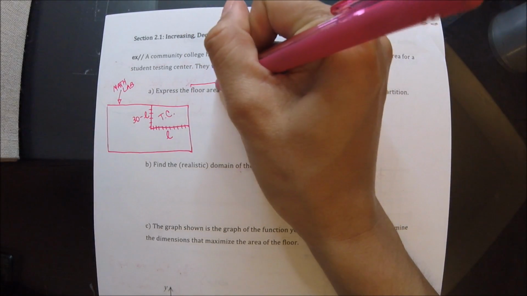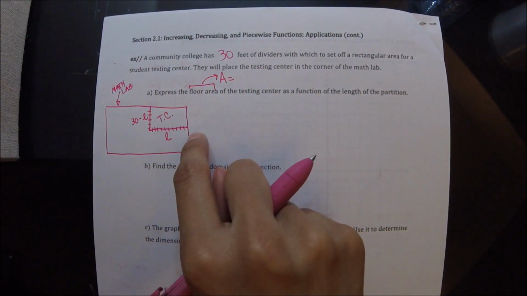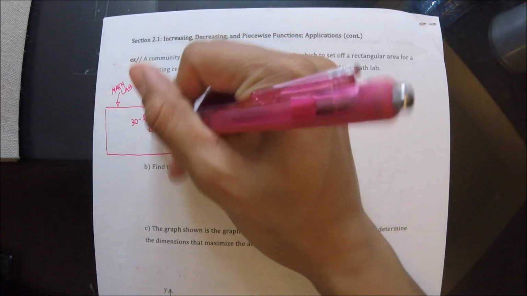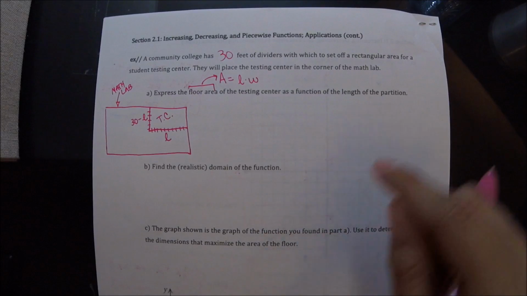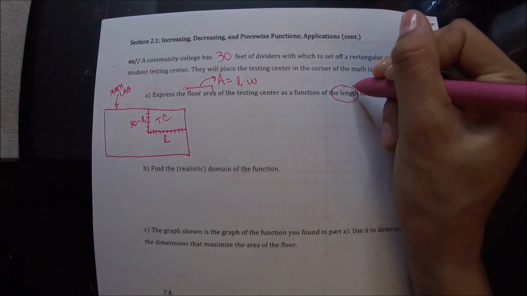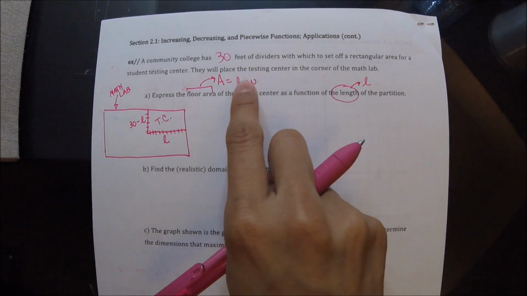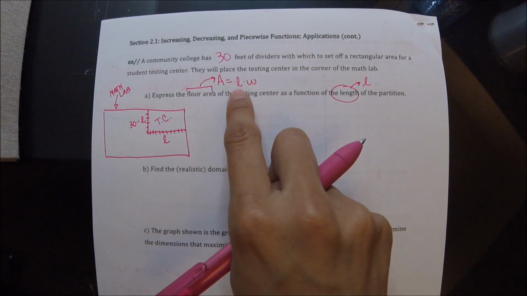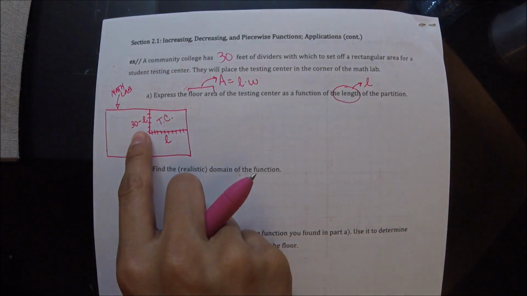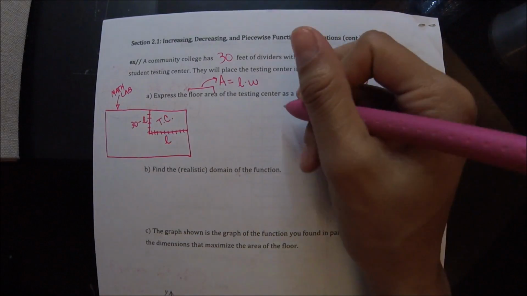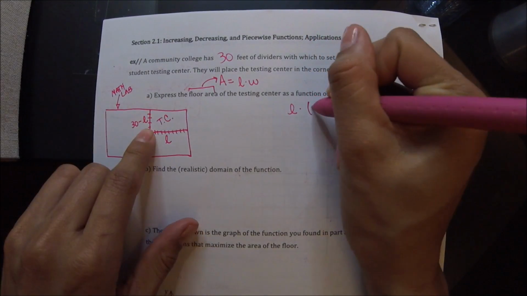So this is area, and we're trying to find the area of the testing center. To find area of a rectangle, that's length times width. And it says that we only want to use L. So we won't have L times W, we'll have L times something that has L in it. Well, we already wrote that W equals 30 minus L. So our function, length times width, will really become L times 30 minus L.